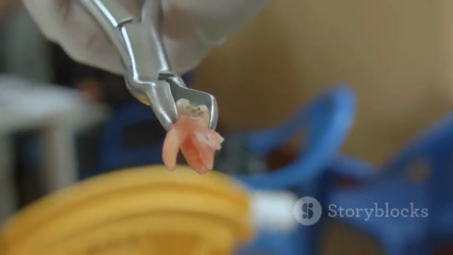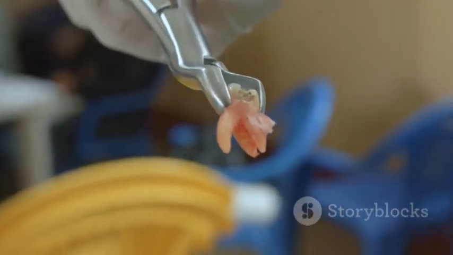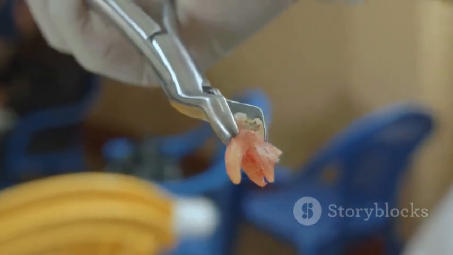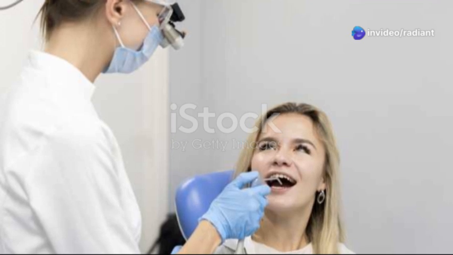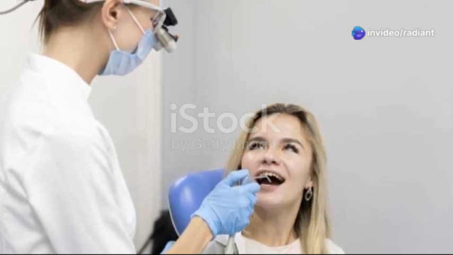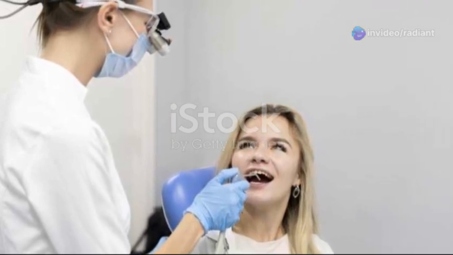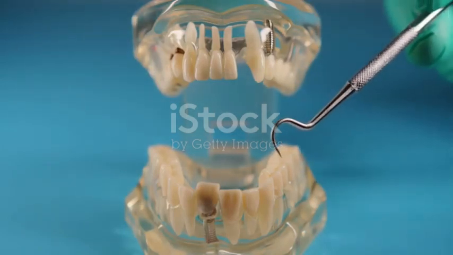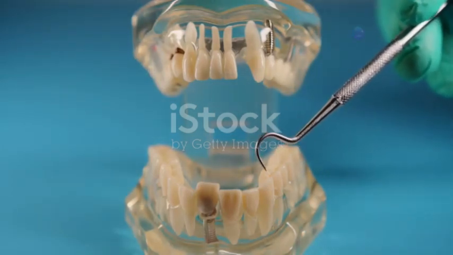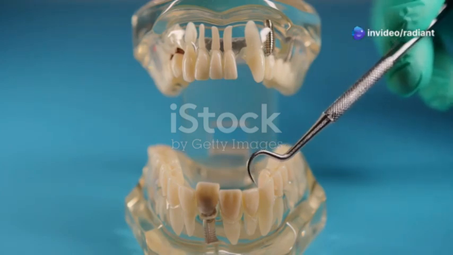Let's start with a common scenario: a knocked out tooth. Time is critical here. The quicker you act, the better the chances of saving the tooth. If the tooth is still in good condition, rinse it gently with saline, but don't scrub it. Scrubbing can damage the delicate cells on the root surface. Place it back into the socket if possible, and ask the patient to bite down on a clean cloth. This helps to stabilize the tooth until you can provide further treatment.